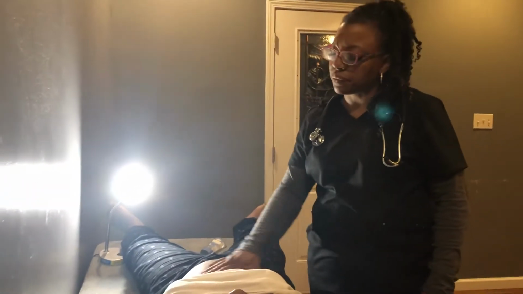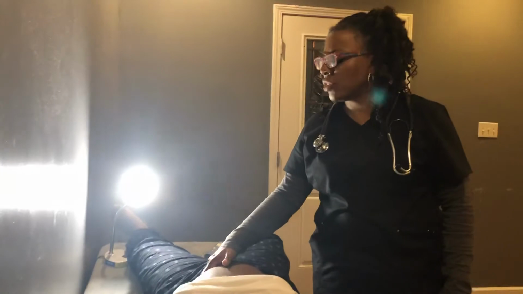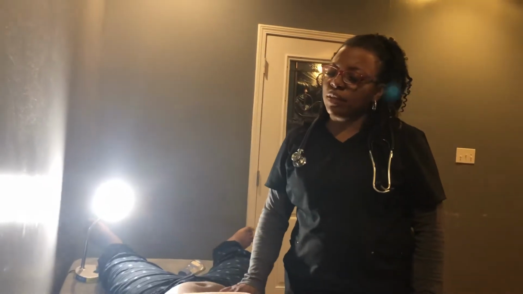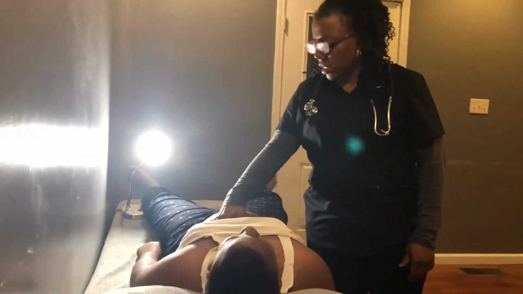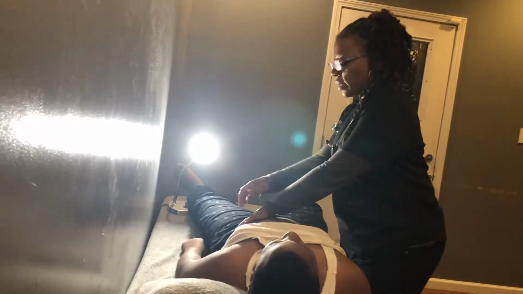Harris. All right, so the next thing we're gonna do, I'm gonna palpate your abdomen. You let me know if you have any tenderness with me doing this. I'm feeling for any nodules, any tumors. I'm gonna go just a little bit deeper to see if I can feel anything. Any pain with me doing this? No. All right, so the next thing we want to do is percuss.